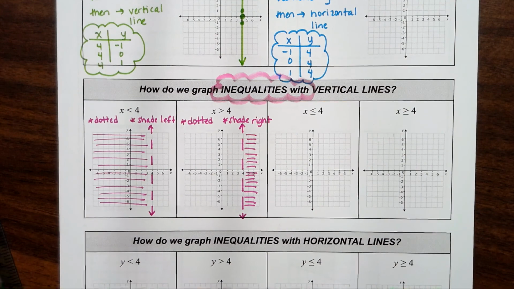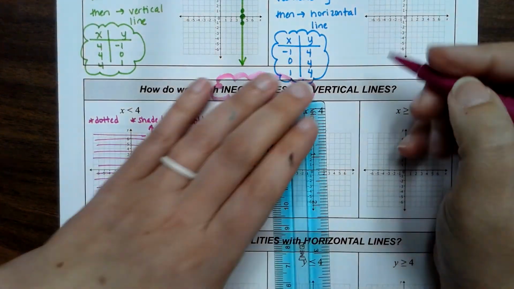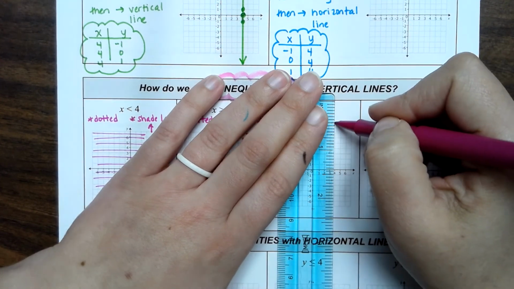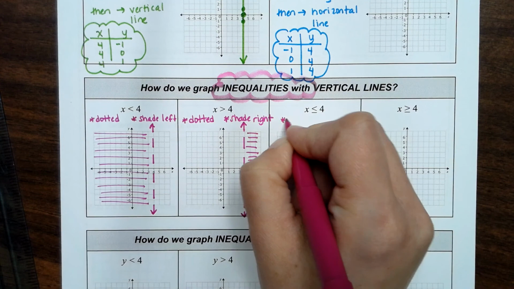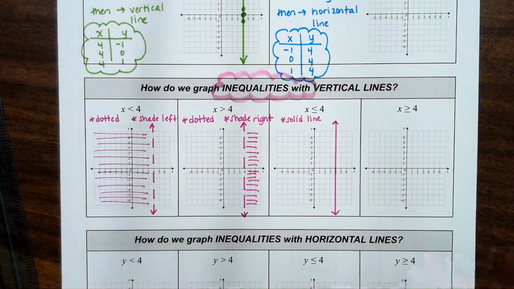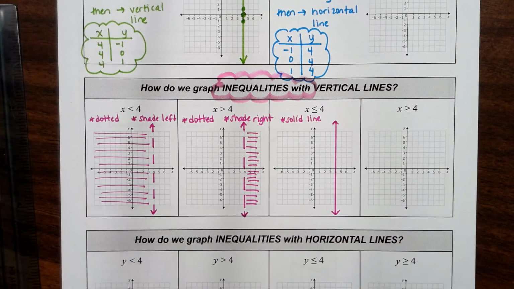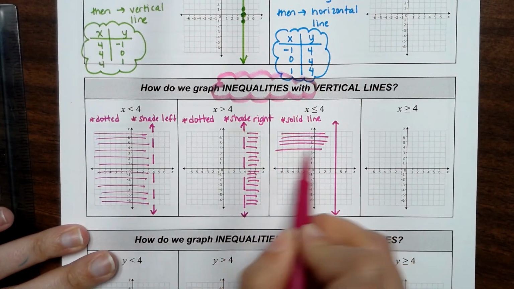Now let's look at what changes if we do have an equal to symbol. The first change is going to be that instead of using a dotted line, I'm going to use a solid line. And because this is a less than, I'm going to shade to the left.